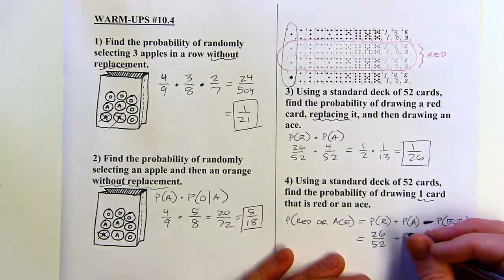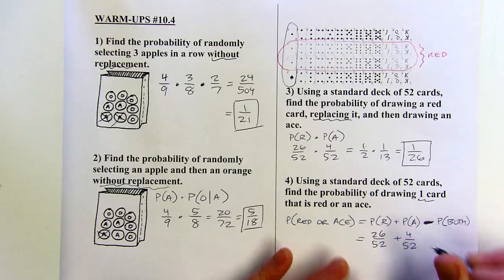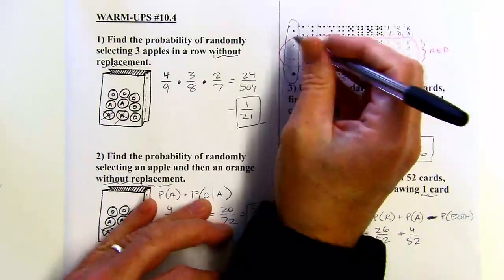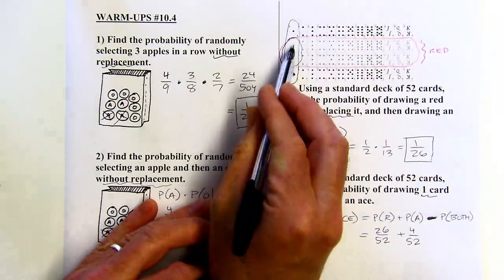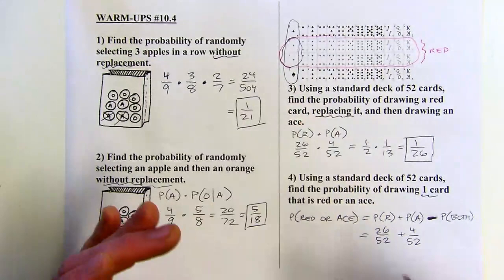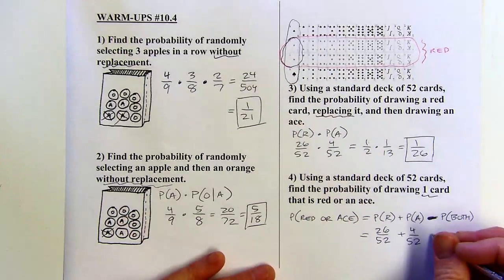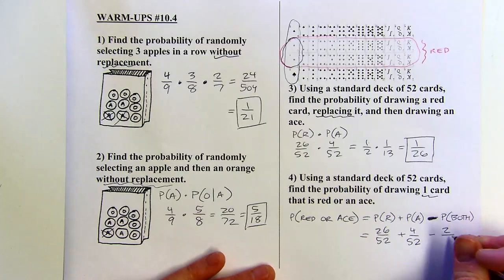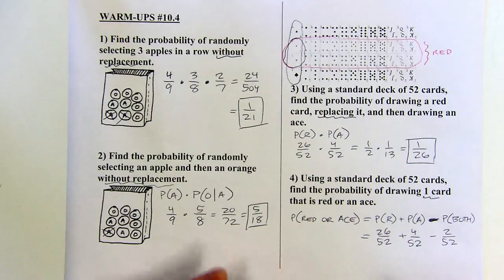Okay, the aces, there's 4 aces. But if you look at the ones that are circled, we're double counting these cards, right? So those are the two cards that are both aces and red. So I don't want to double count them. So the way I'm going to get around that is by subtracting out the probability that I pull one of those two cards that's in both categories.